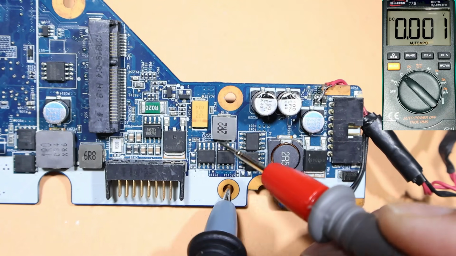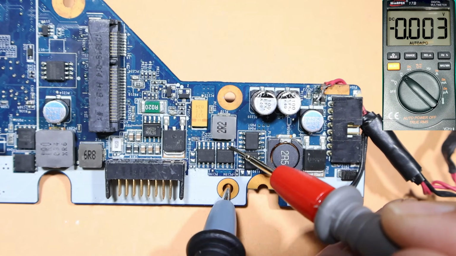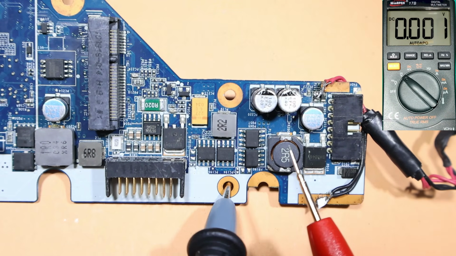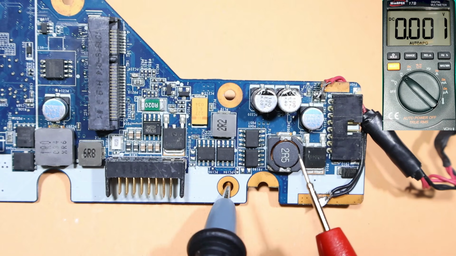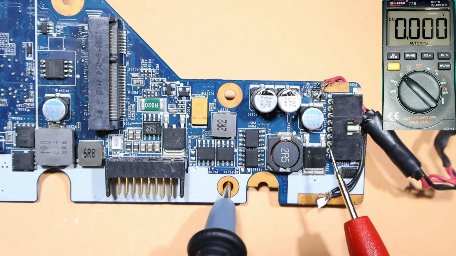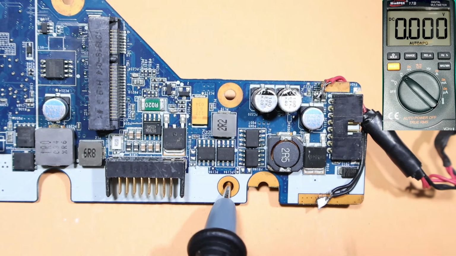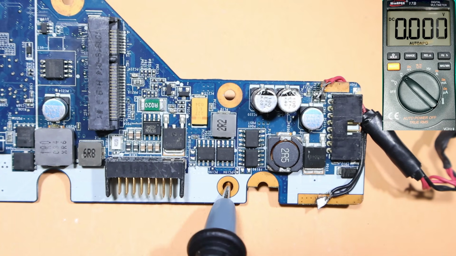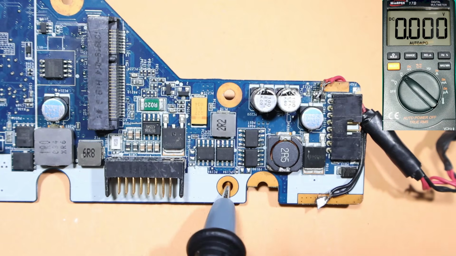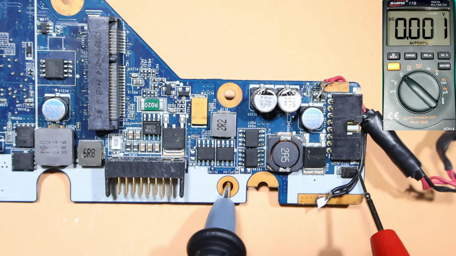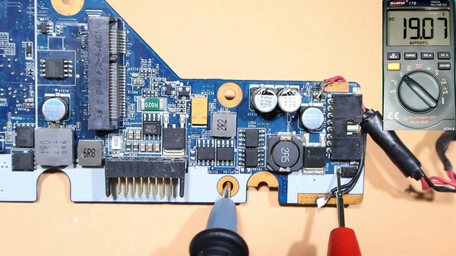The power in this board is missing. No power. So let's diagnose this motherboard step by step from the input until we find the problem. First, let me confirm if we have the main voltage. To check the main voltage, we can check this diode over here, the protection diode. Let's check. Okay, we have 19 volt.